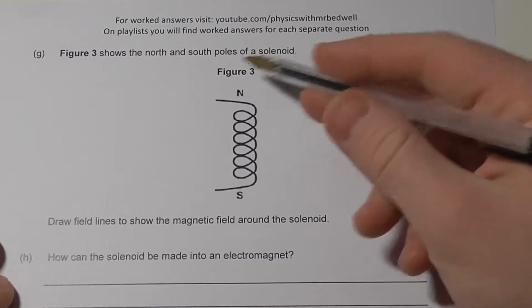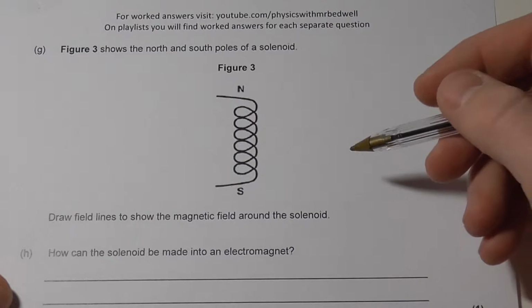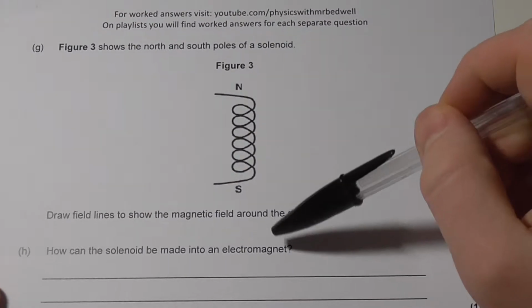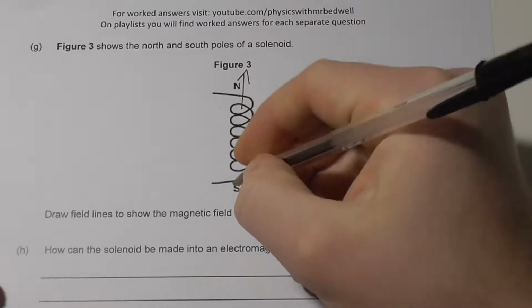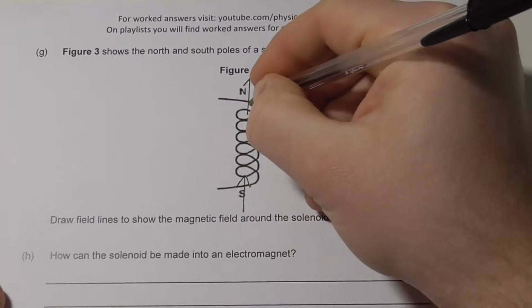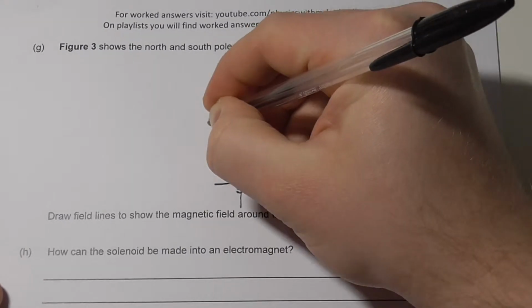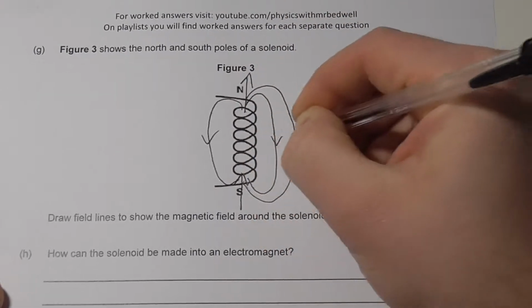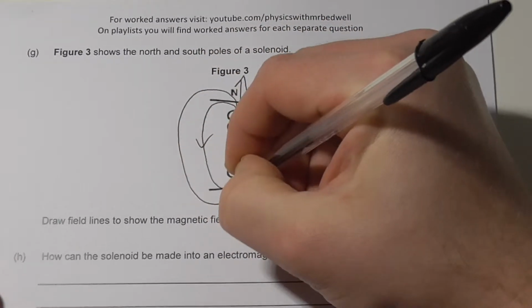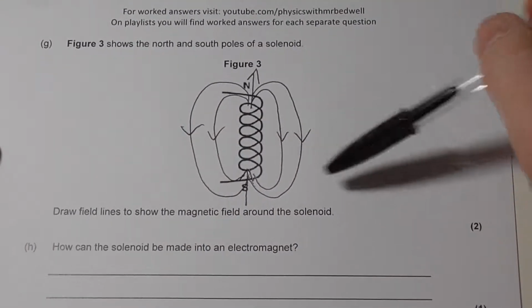Here we have a coil of wire. It wants you to draw the field lines. Now you need to remember an electromagnet has the same field lines as a bar magnet. So out of the north, into the south, and wrapping themselves around. Make sure you always have arrows going from north to south. Without the arrows you'll lose a mark.